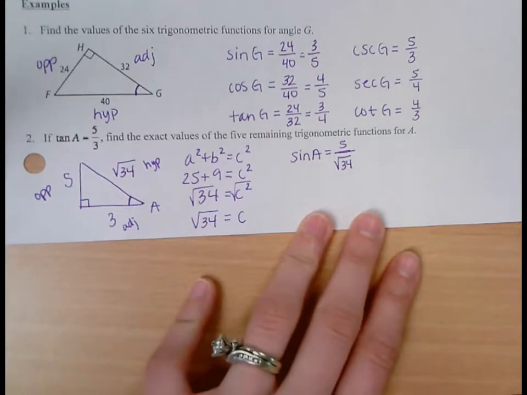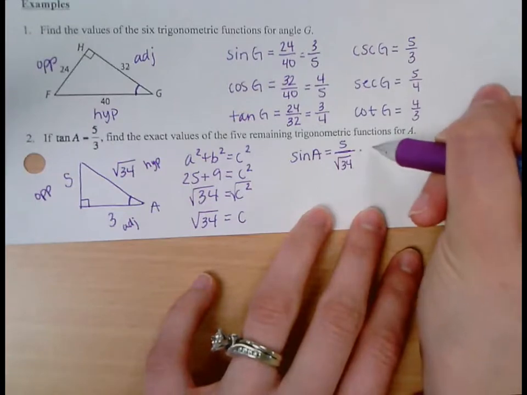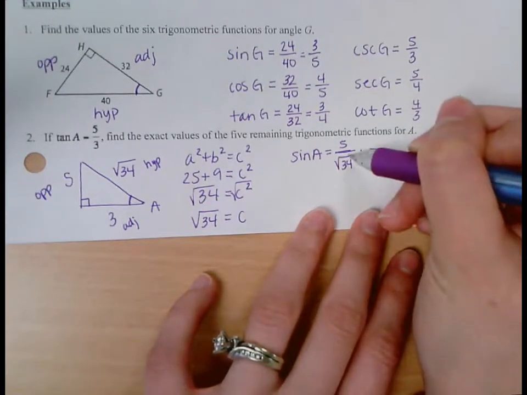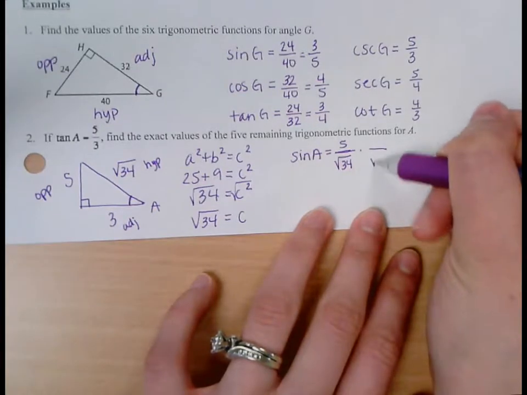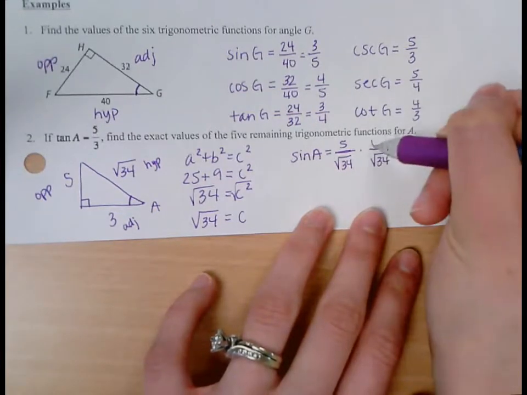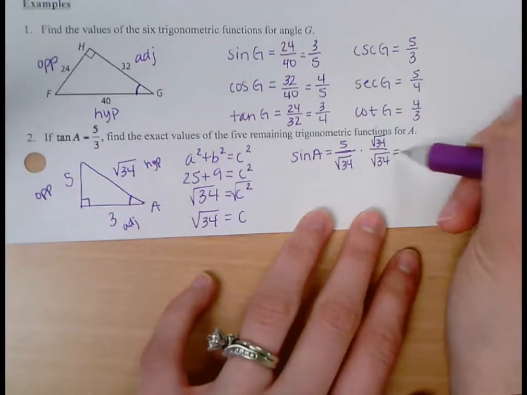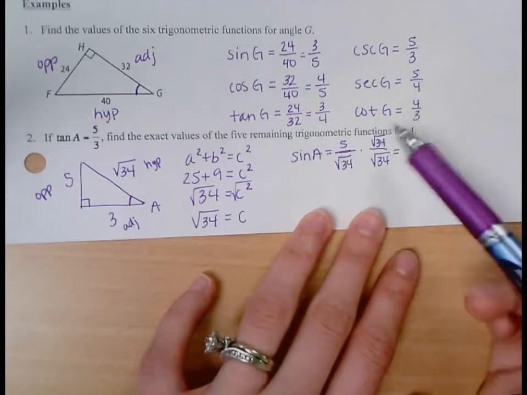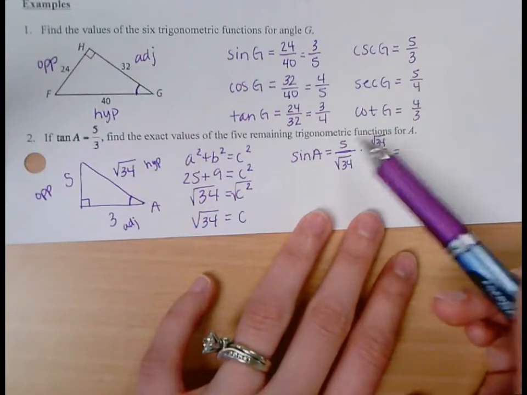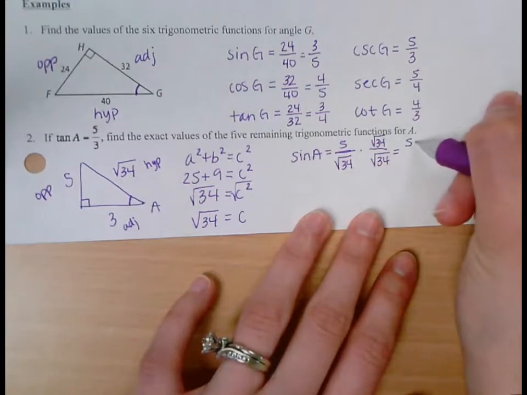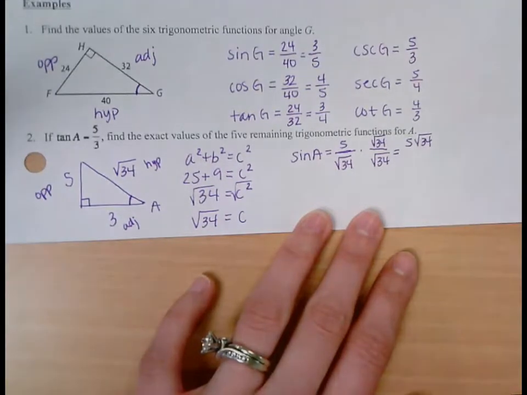You have to rationalize the denominator. So we had to multiply both the numerator and denominator by the square root of 34 to cancel it out. So multiply top and bottom by the square root of 34. On the top, I can't multiply the 5 and the 34 because the 5 is not in a square root, the 34 is. So that will just stay 5 square root of 34.